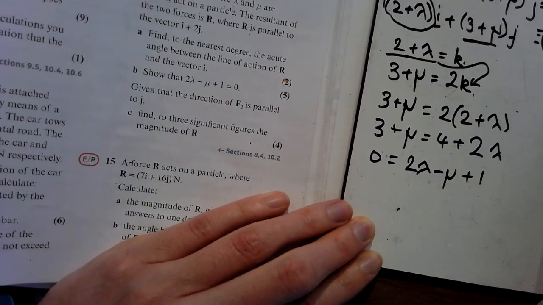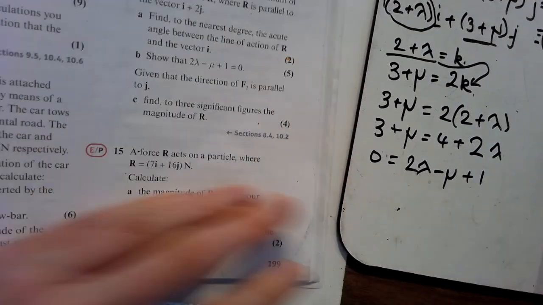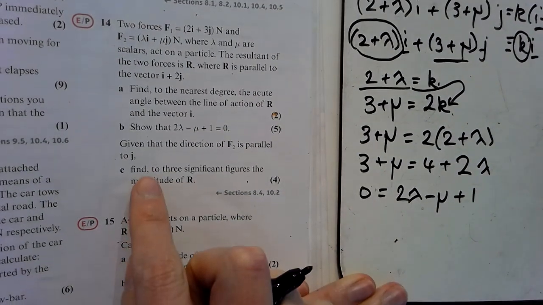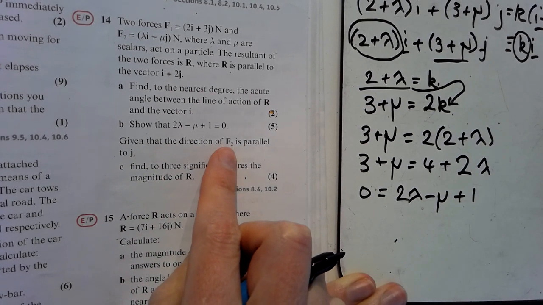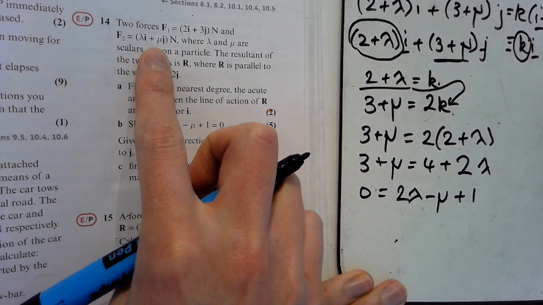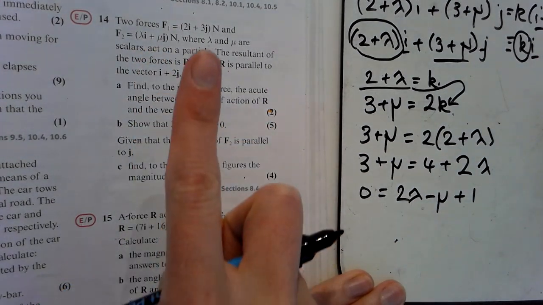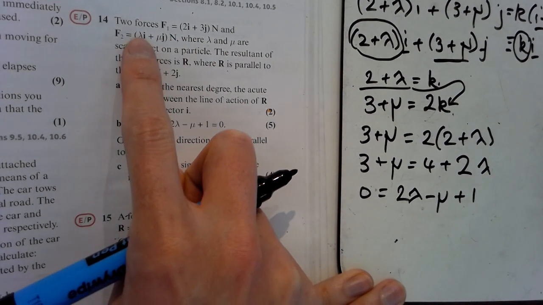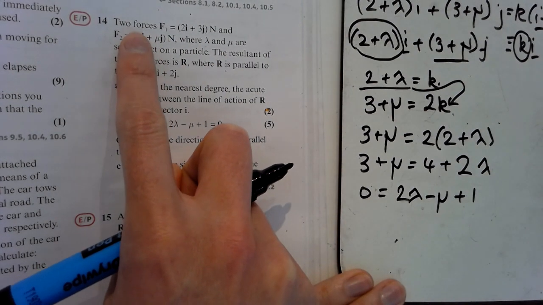Okay, part C says, given that the direction of F2 is parallel to j, so here's F2. If that's parallel to j, that means the force is going straight up and not at all side to side, which means that the i bit of that has to be 0.